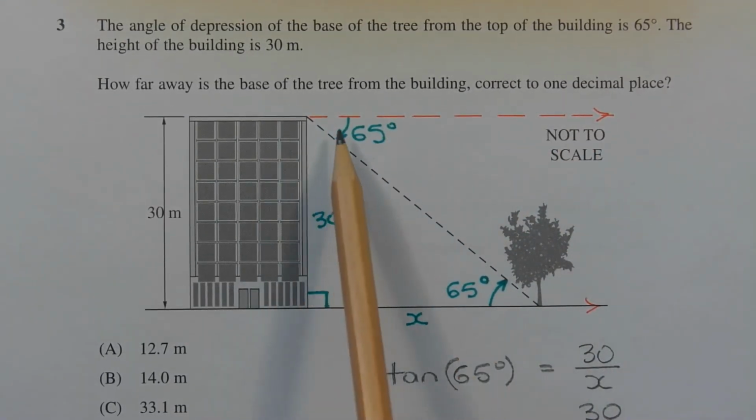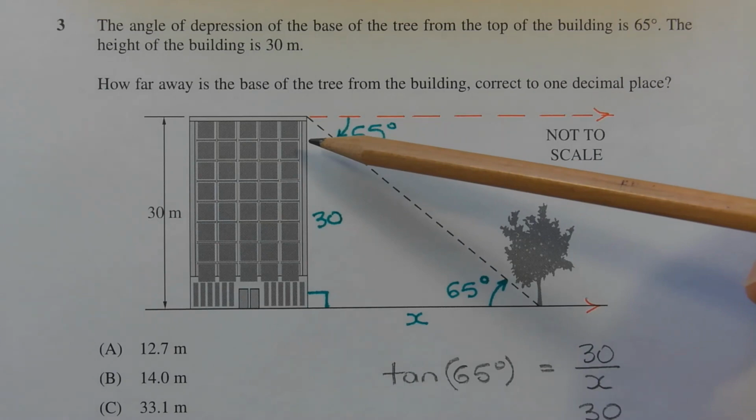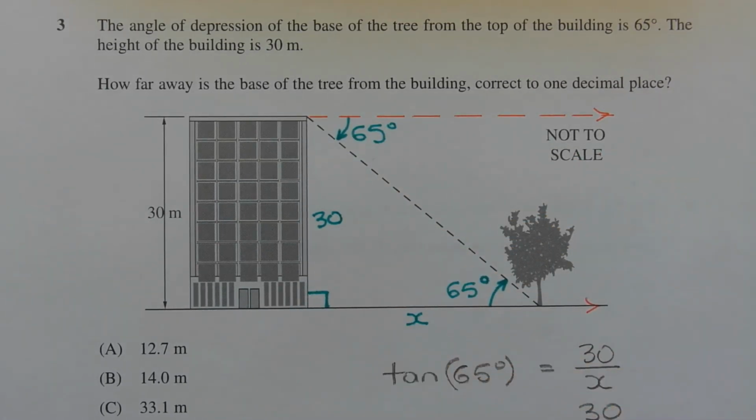So that's the red dashed line here. Note that this horizontal reference line is parallel with the ground. Also note that the building is assumed to be 90 degrees with the ground, hence forming a right angle triangle. Now the question is asking for the distance between the base of the building and the tree.